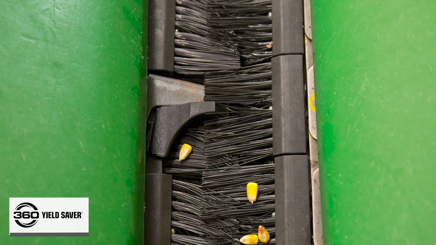As we think about the whole growing season and everything we've done so far to protect yield, we really want to make sure that we're not sacrificing something when we go ahead to make that harvest pass. So a product like 360 Yield Saver does a really nice job of reducing the amount of header loss that we typically see on an OEM chain.